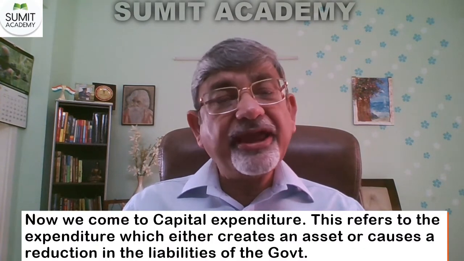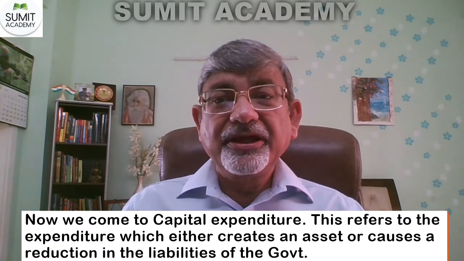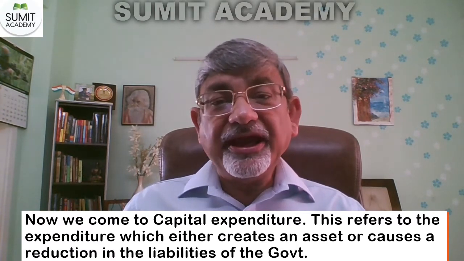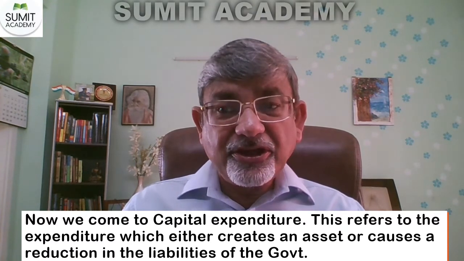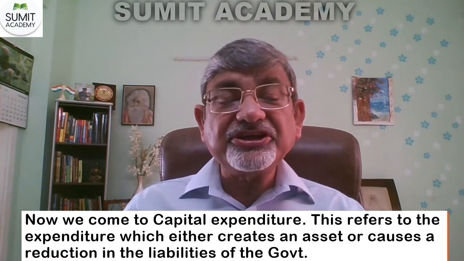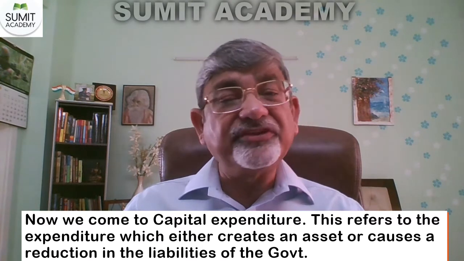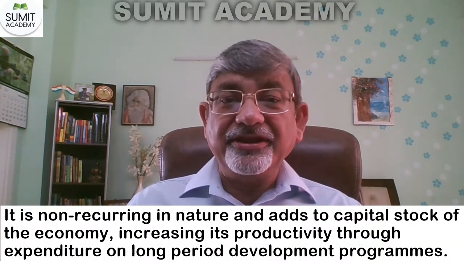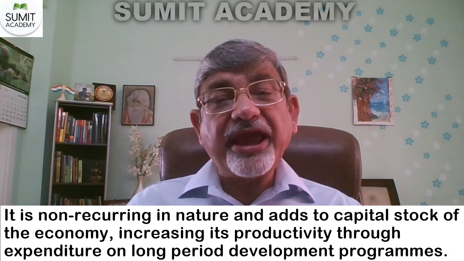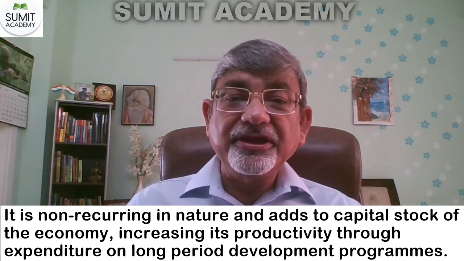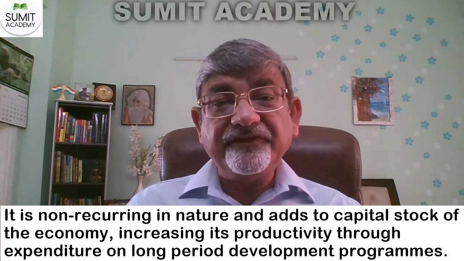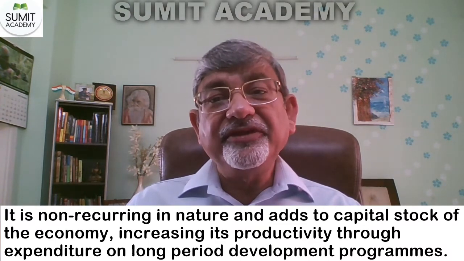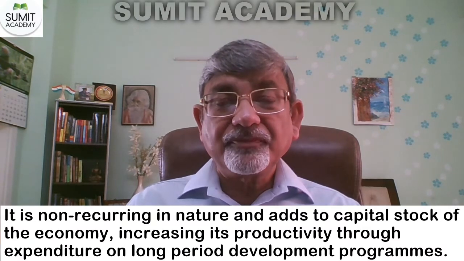Now we come to capital expenditure. This refers to the expenditure which can either create an asset or cause a reduction in the liabilities of the government. Now, it is non-recurring in nature and adds to capital stock of the economy, increasing its productivity through expenditure on long period development programs.